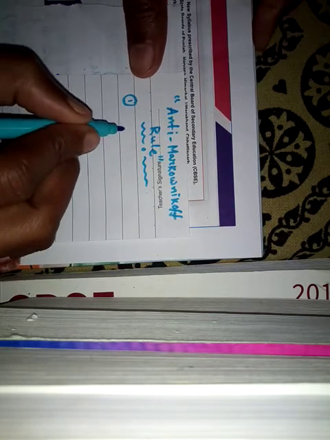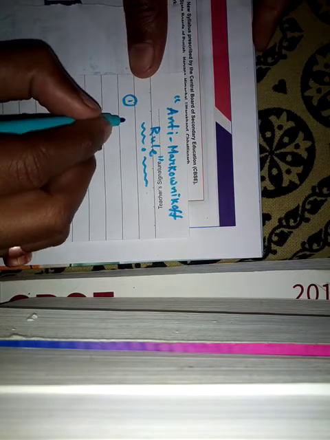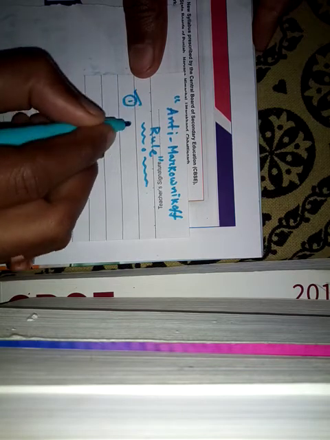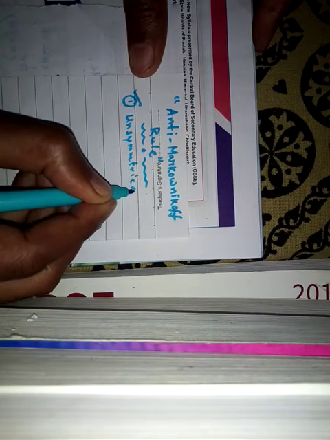Now we will discuss the anti-Markovnikov rule. It is also one of the reactions where one of the reactants is an unsymmetrical alkene, and number two is HBr.